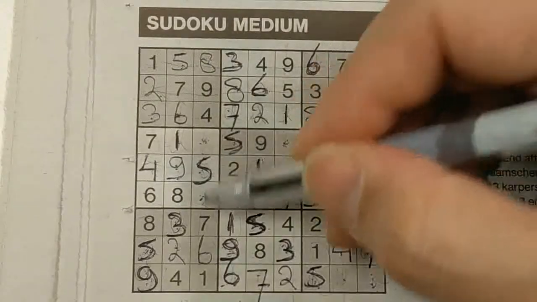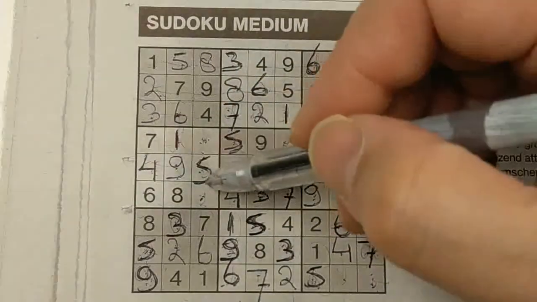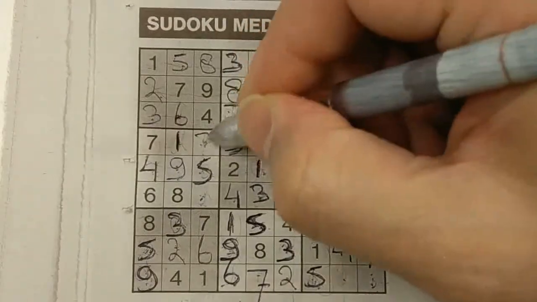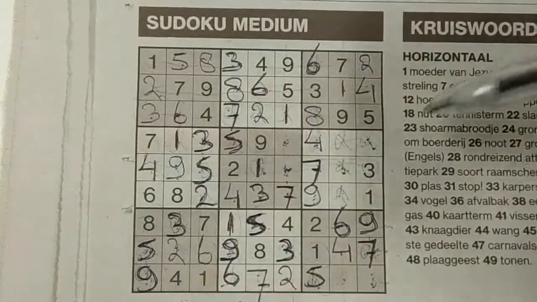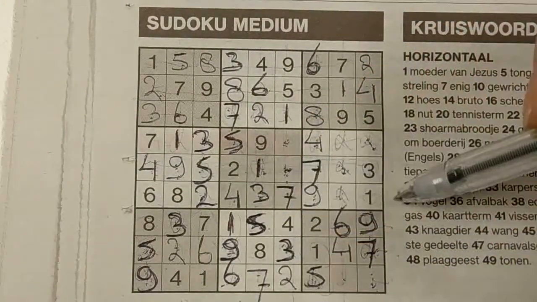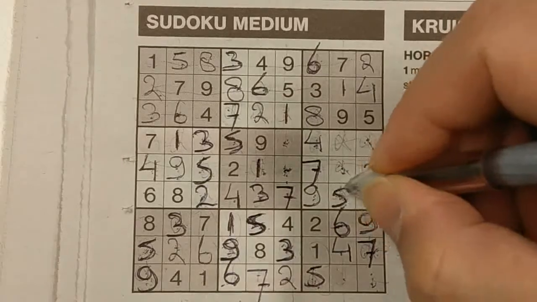2 missing numbers in this big square for the numbers 2 and 3. Now we have a 3 there. So no 3 here. 3 should be there. And the 2 goes here. 1 missing number in this row for the number 5.